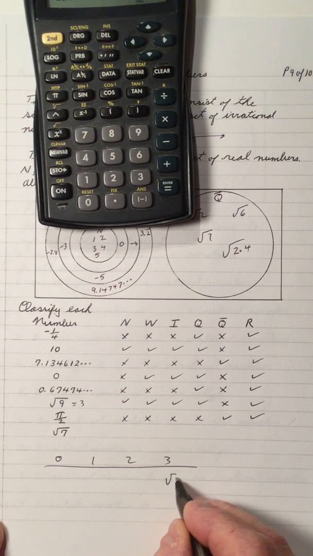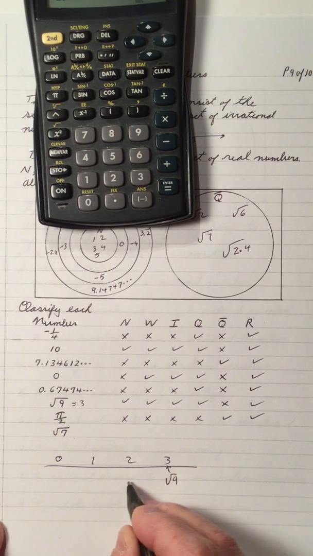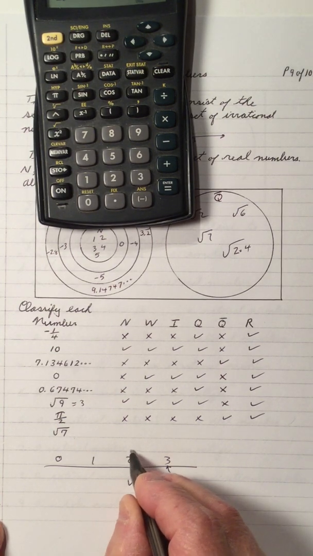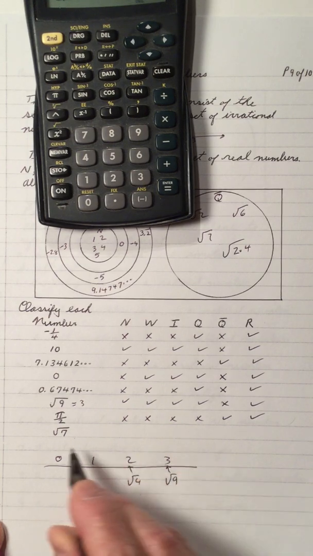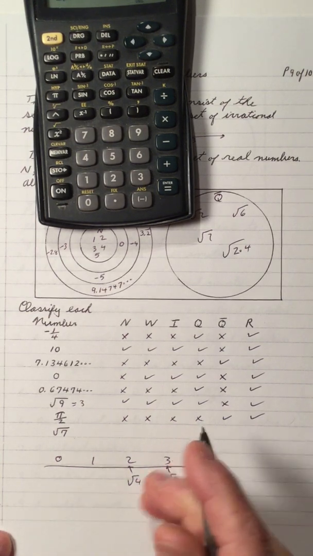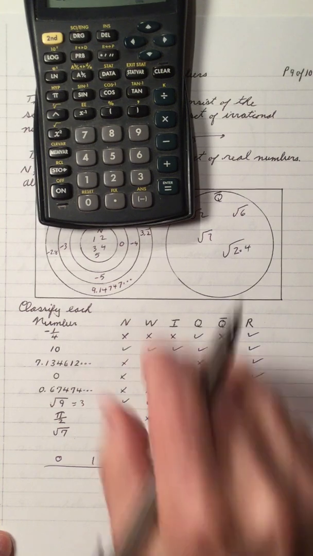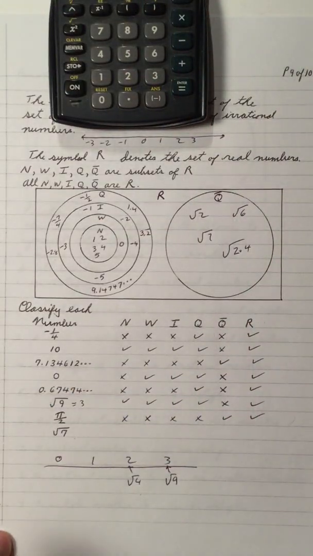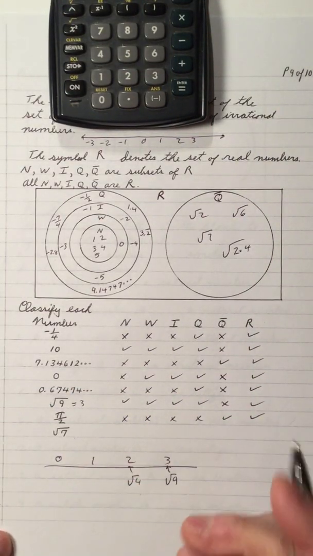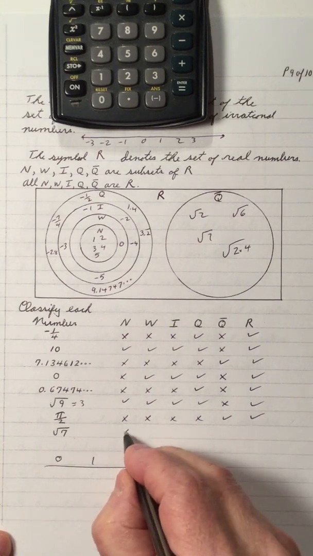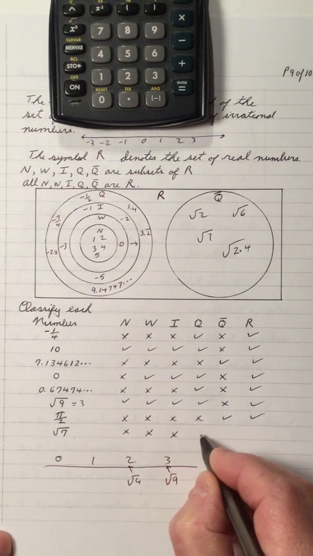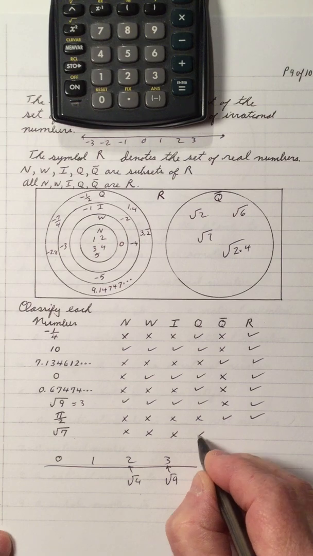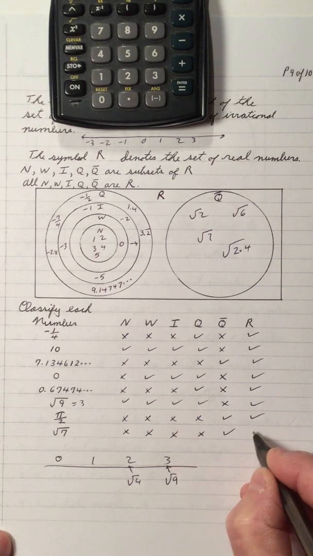So the root of 9 is a 3. The root of 4 is a 2. So root 7, I can't simplify it to a good number like a fraction. So it's irrational. So it's not natural, not whole, not an integer. It's not rational. It's an irrational number and is real.